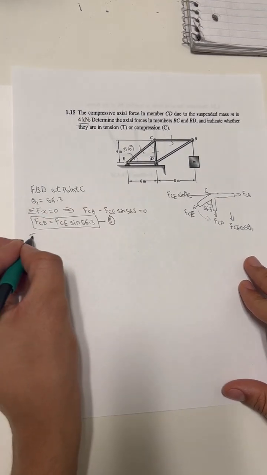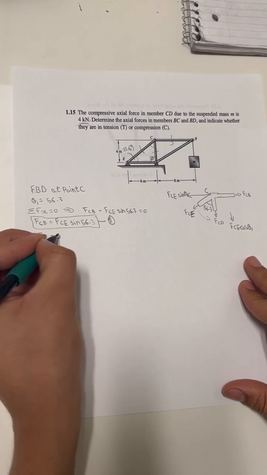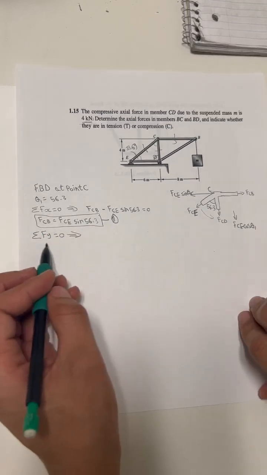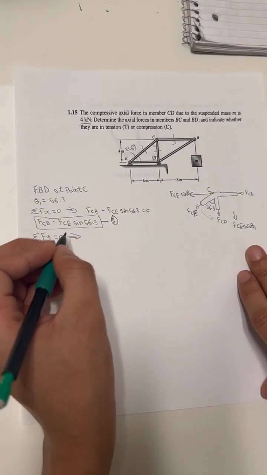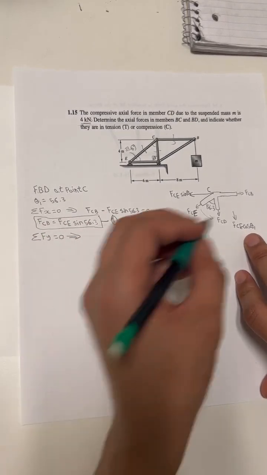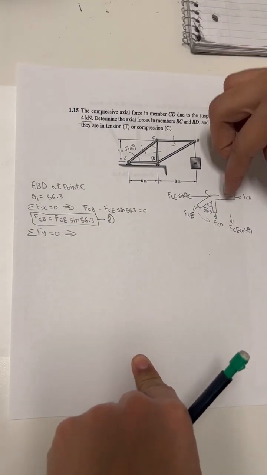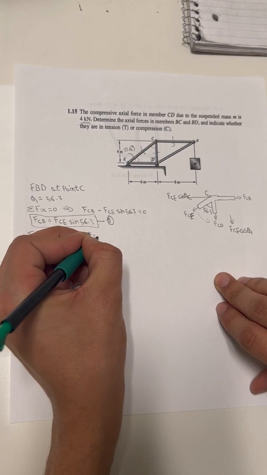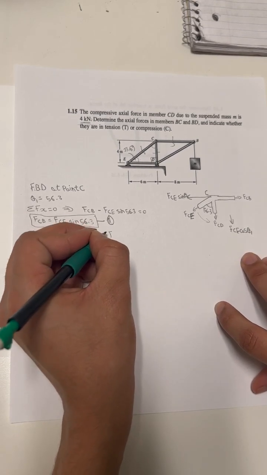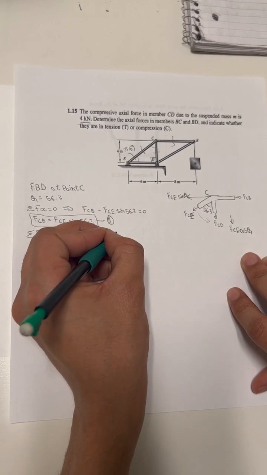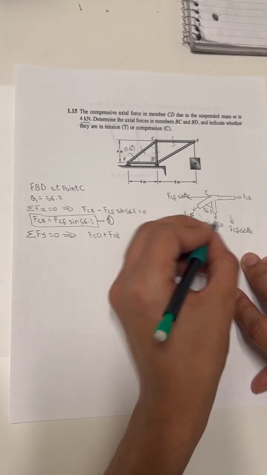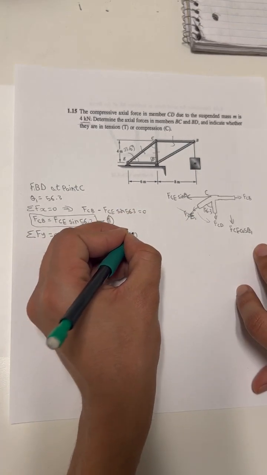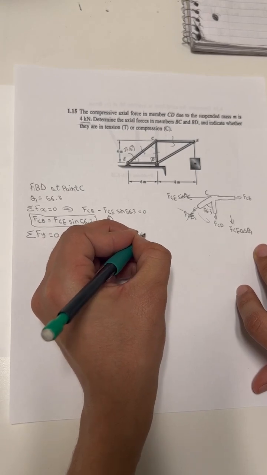Let's make the summation of forces in y equals 0 again, because it's equilibrium. Do not forget, that's the only way we can do it. That's equilibrium: sum of Fy equals 0. So let's look at the y directions. We have both of them going in the same direction, downward. So we have FCD plus FCE cosine theta, 56.3. The other one is cancelled out.